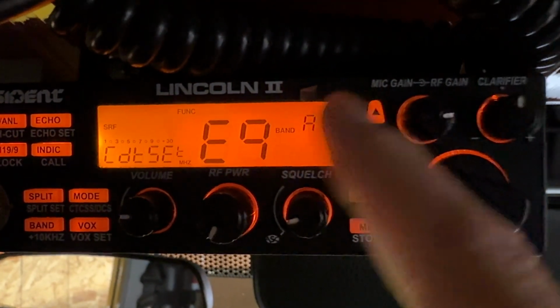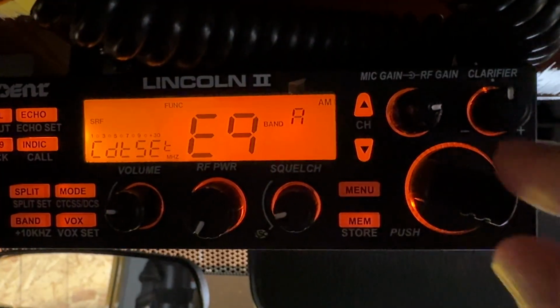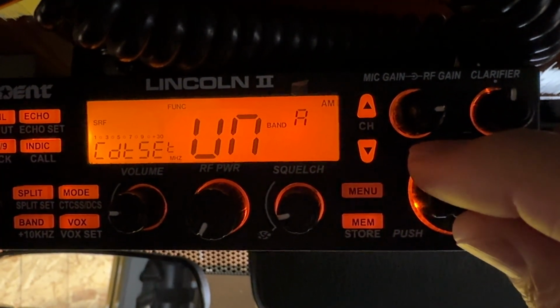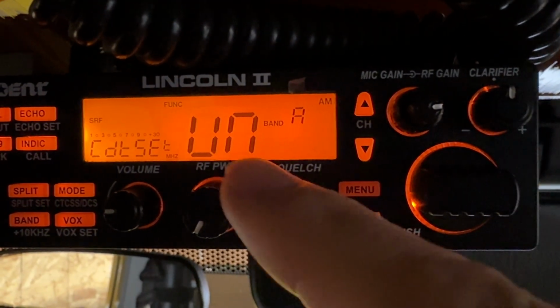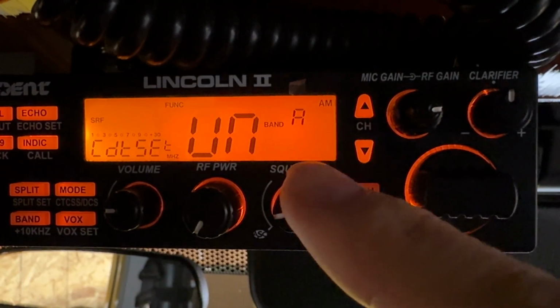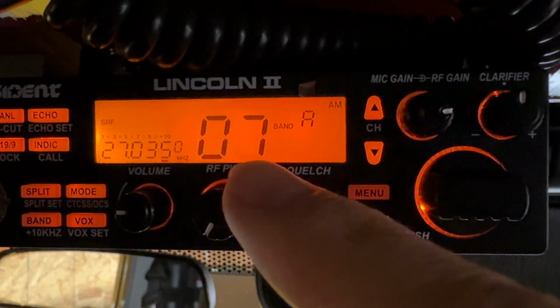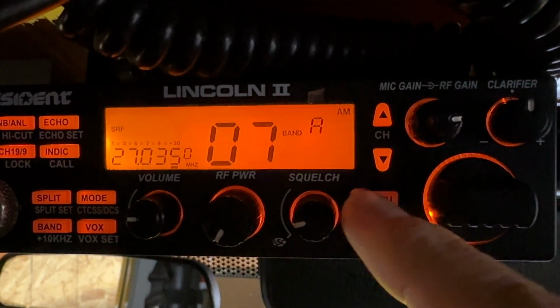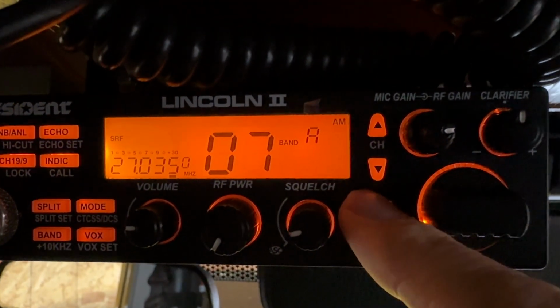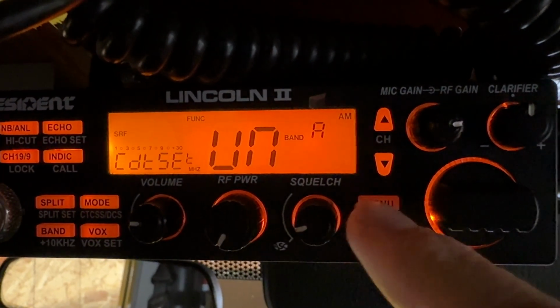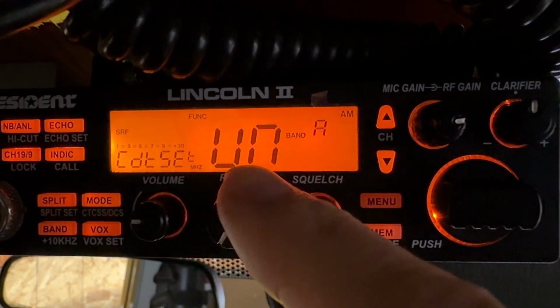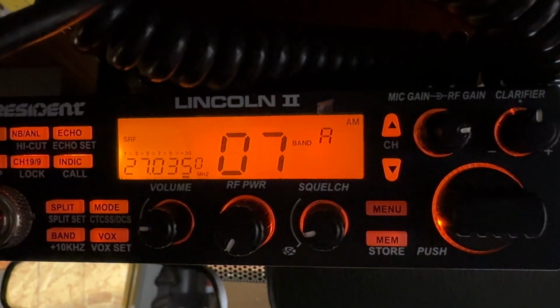And right now you can see that it is equal. If I turn the knob to unequal, that's what we want. That's going to allow us to have a different tone for transmit than receive. And as you can see, it automatically exits the menu after you wait a few seconds. If we go back in there by pressing and holding on the menu button again, we can see that it's still set to unequal, which is what we want.